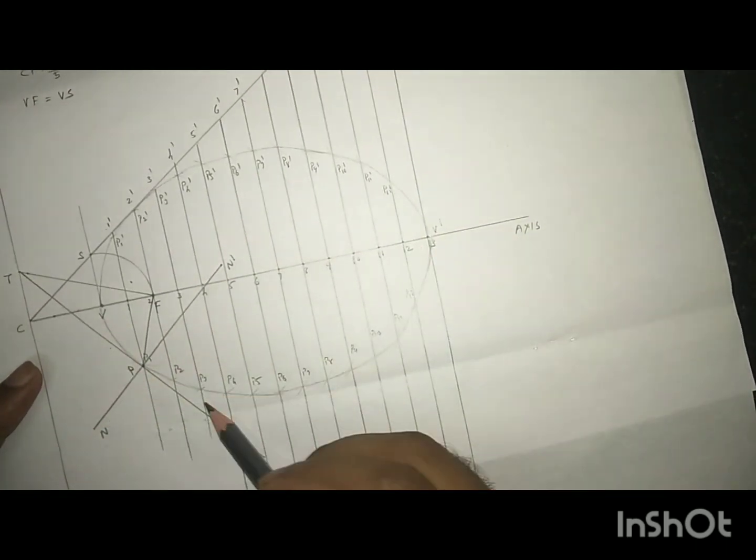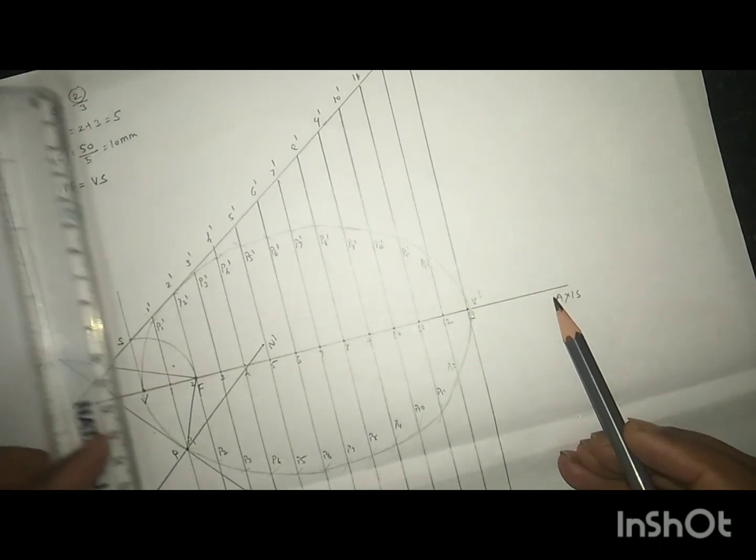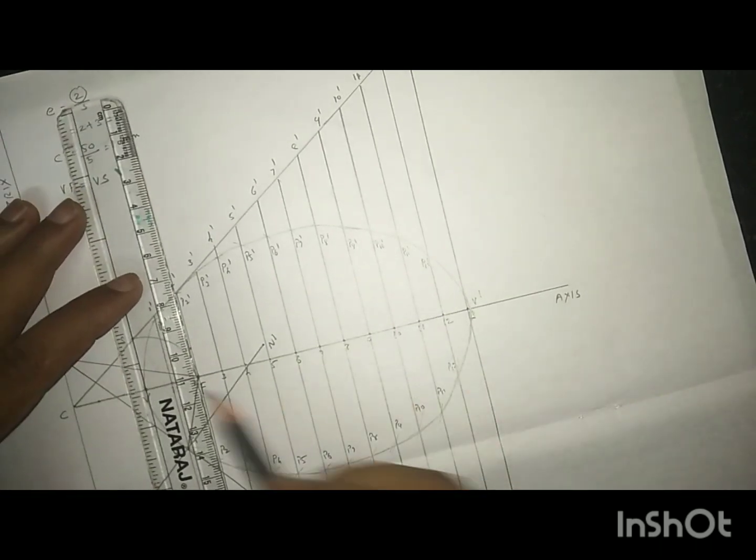And finally, you darken the required portions: the ellipse curve, the tangent line and the normal line, the directrix line and the axis line. After that, you need to mention the dimensioning.